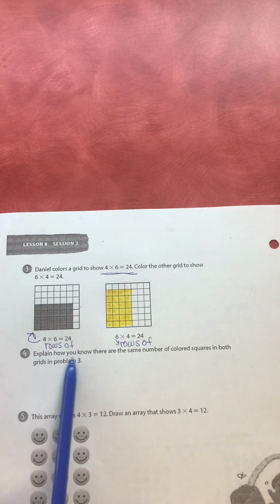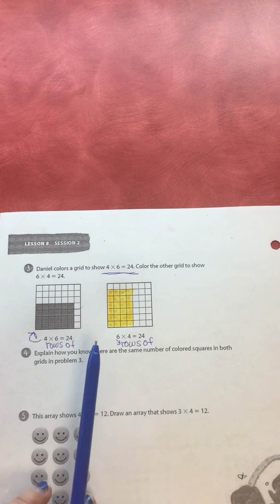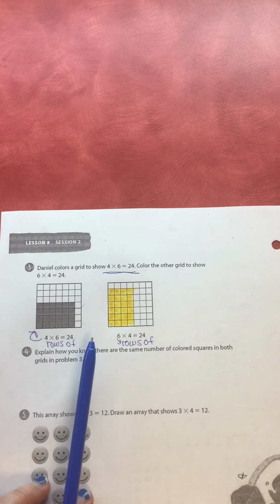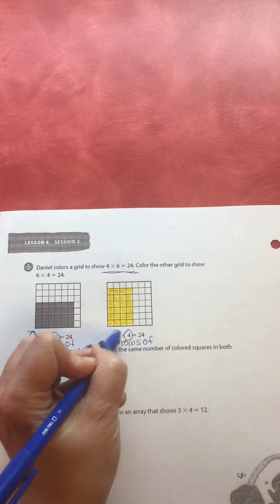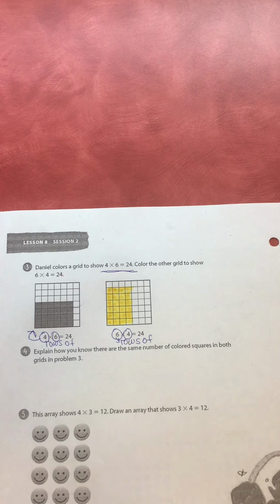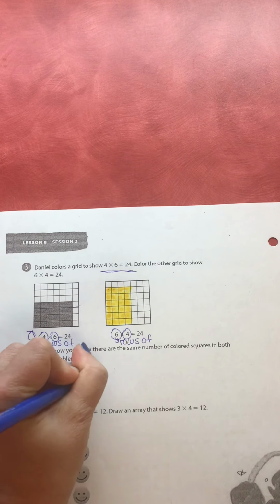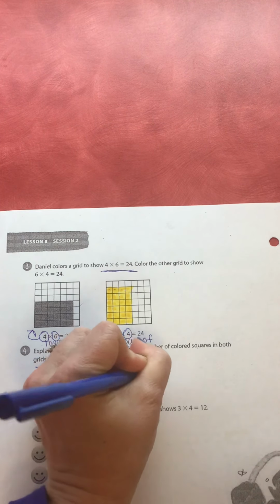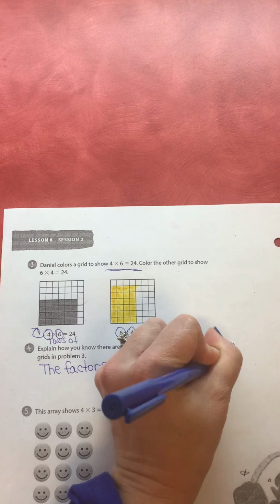Number 4 says, explain how you know there are the same number of colored squares in both grids in problem 3. Okay, tell me how we know. Because look what we're multiplying, 4 and 6 and 4 and 6. They have the same factors. So the factors for each grid are 4 and 6.